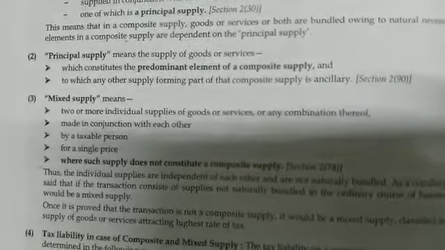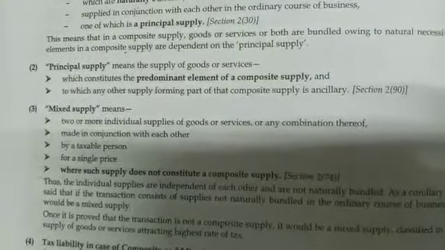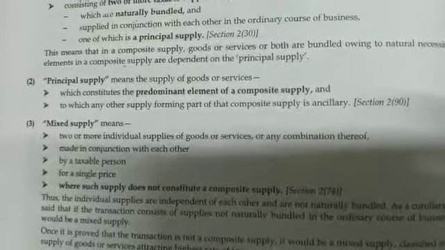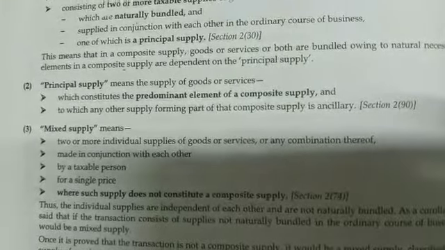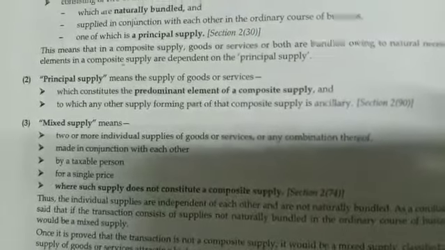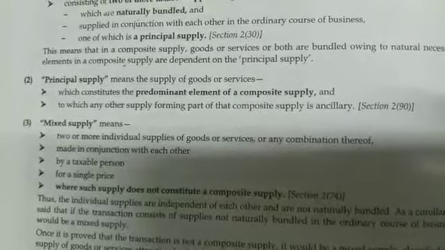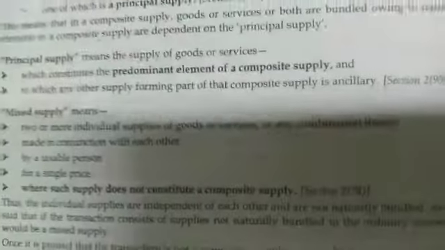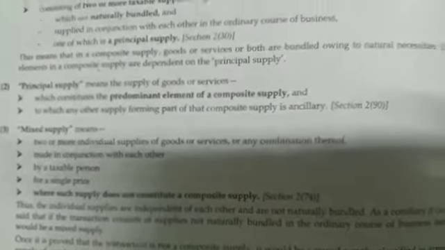Mixed supply means two or more individual supplies of goods or services or any combination thereof made in conjunction with each other by a taxable person for a single price, where such supply does not constitute a composite supply as per section 2(74). Thus, the individual supplies are independent of each other and are not naturally bonded.